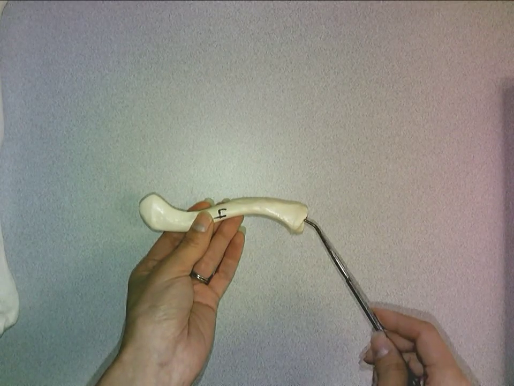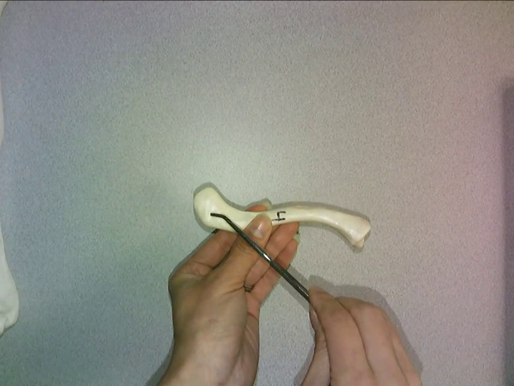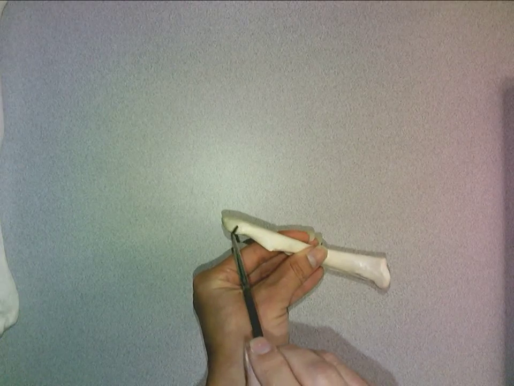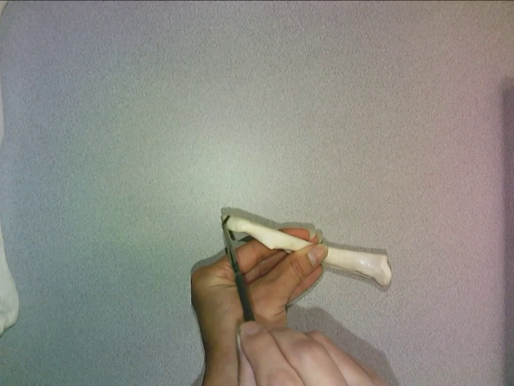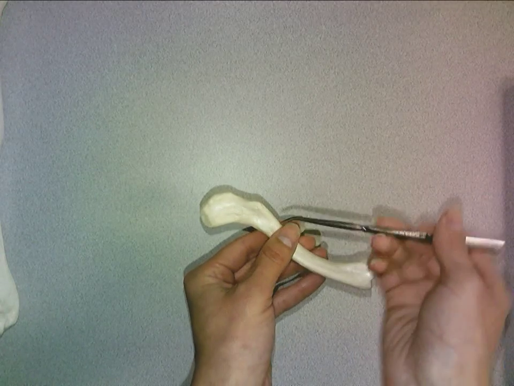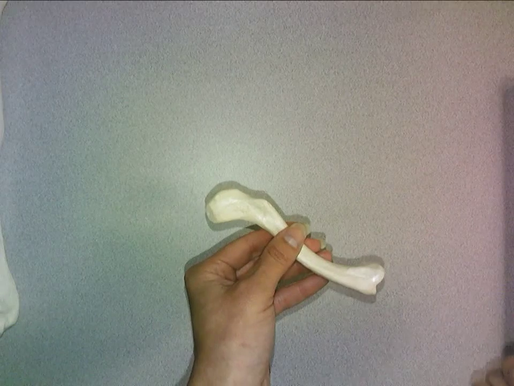As far as the clavicle goes, we have the sternal end, which is the thicker end here, and we have the acromial end, which is going to go up to the acromion process on the scapula and help make up the shoulder. So here's the acromial end. And then we have the conoid tubercle, that bump there near the acromial end.